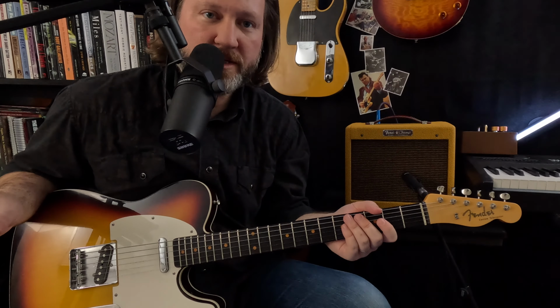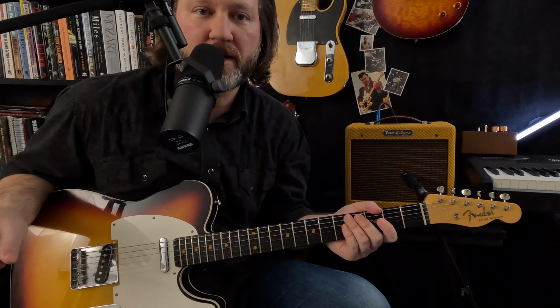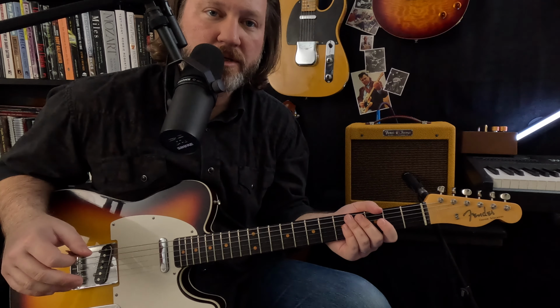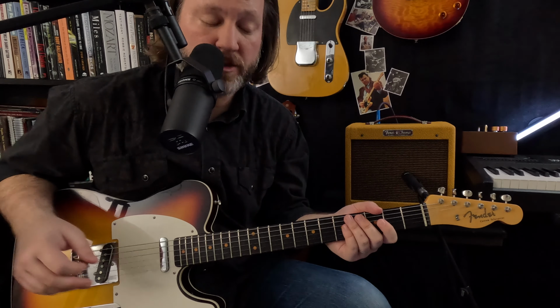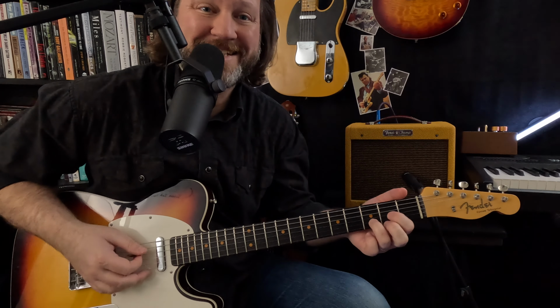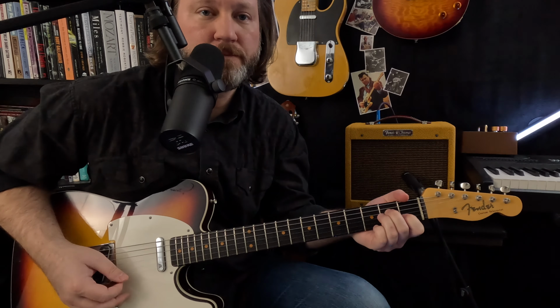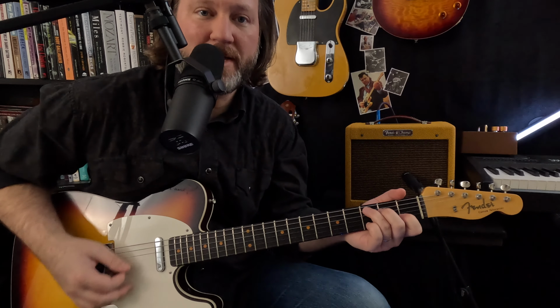So the first thing we need to do is get on the same page as far as the scales are concerned. So this song is in the key of G major, and the chords are G to D to A minor, and the second time it's G, D to C major.